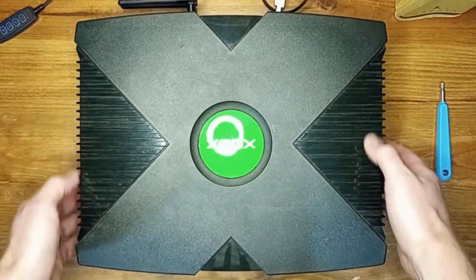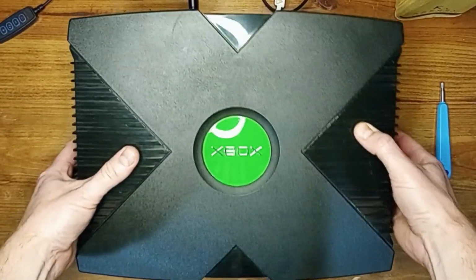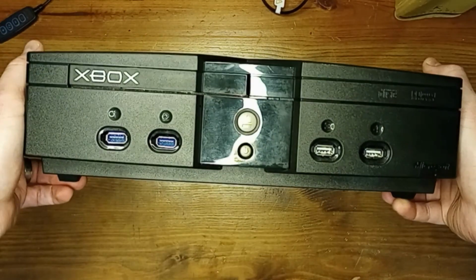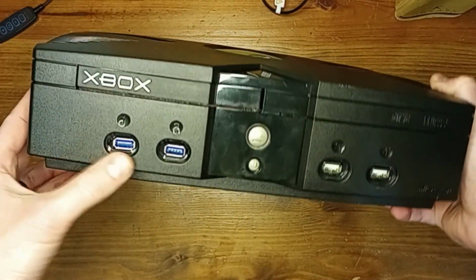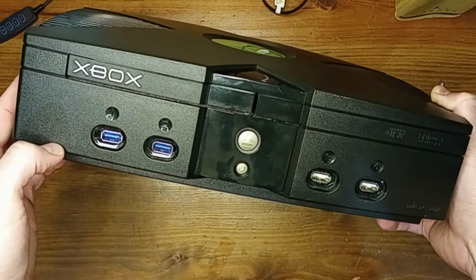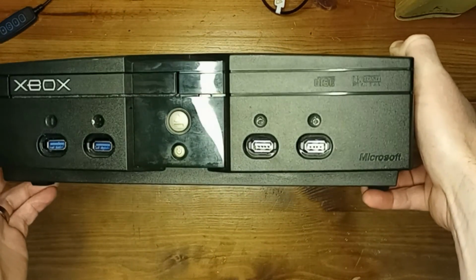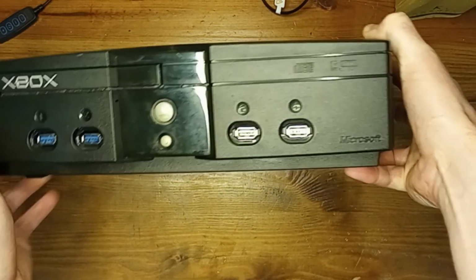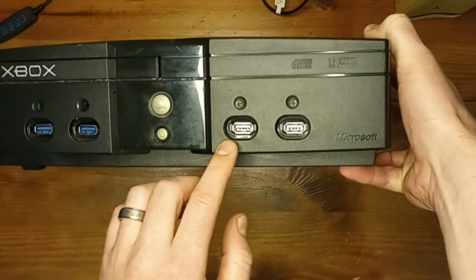This is the Xbox here that I've put a PC in. I've already got it closed up. You can see here I've got 3.0 USBs right here, on the 1 and 2 slot. You can see in the 3 and 4 slot here I have 2.0.